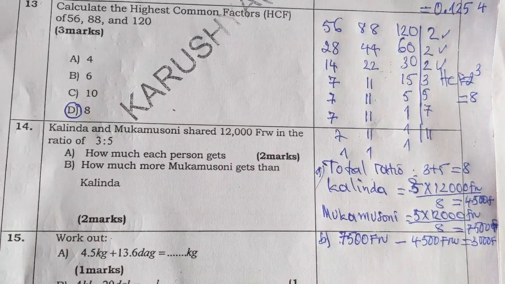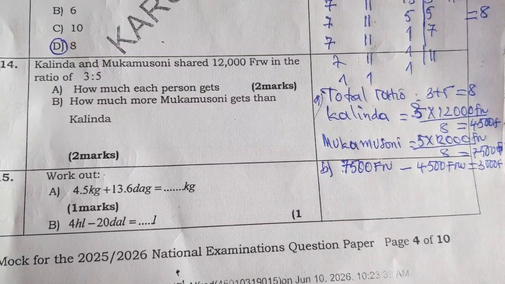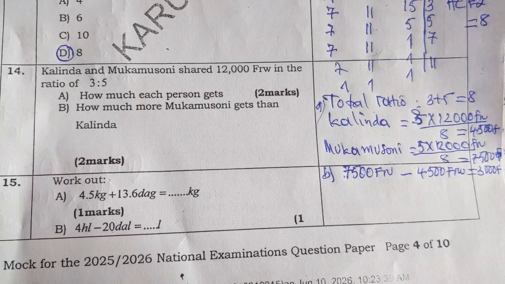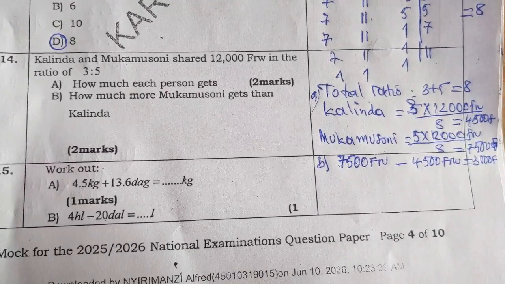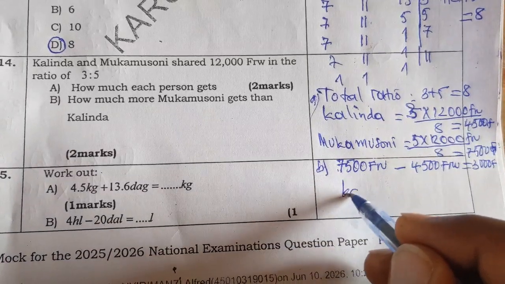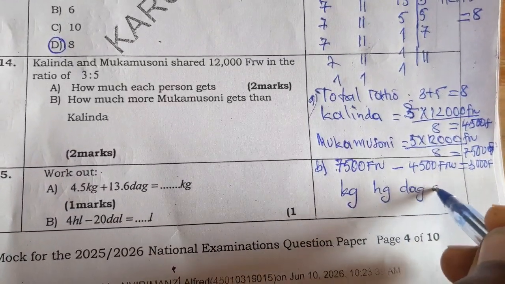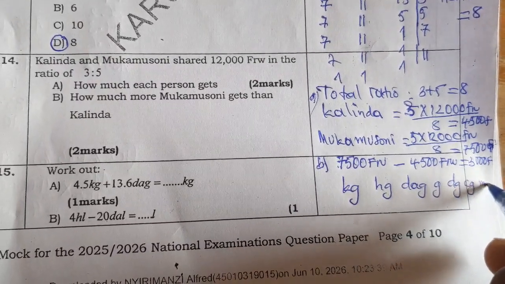Then here I have 4.5 kilograms plus 13.6 decagrams. How many kilograms are there? First of all, I have to convert using the conversion table. I start with kilogram, hectogram, decagram, gram, decigram, centigram, and milligram.